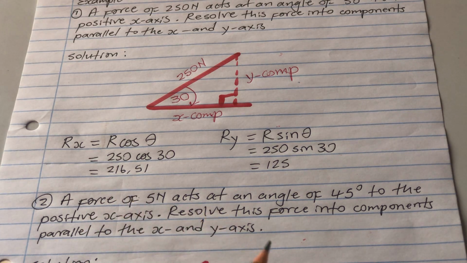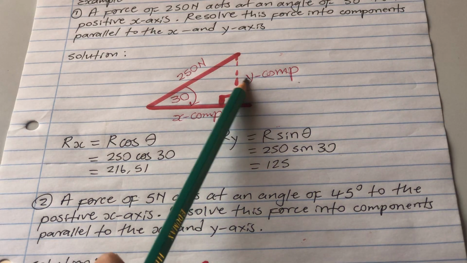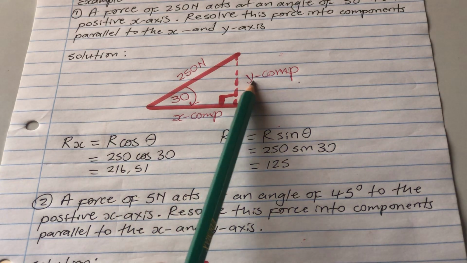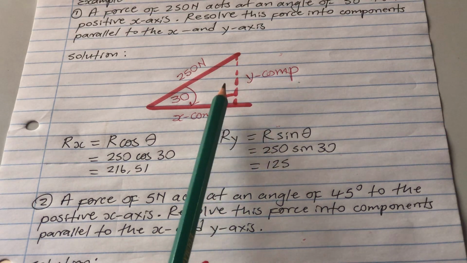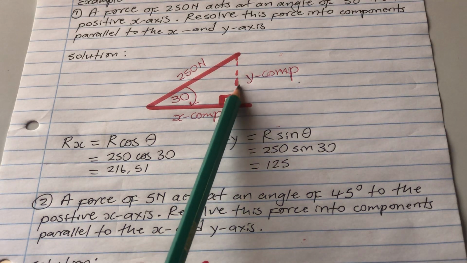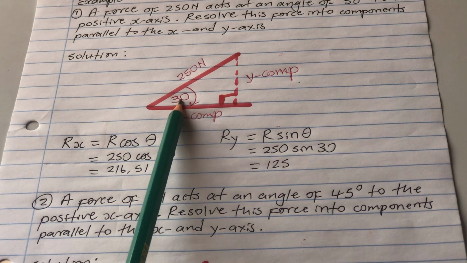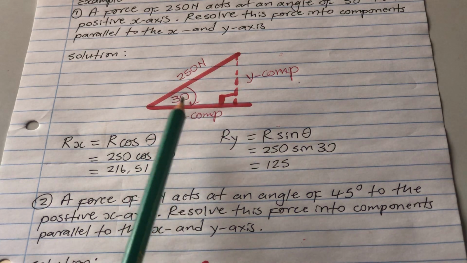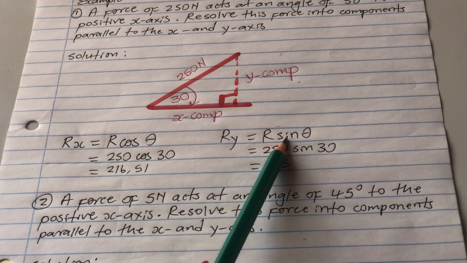Now let's calculate the y component. How do I come up with the formula for calculating the y component? This side that I'm looking for is opposite to the angle. If it is opposite to the angle, we know that it will contain sine.